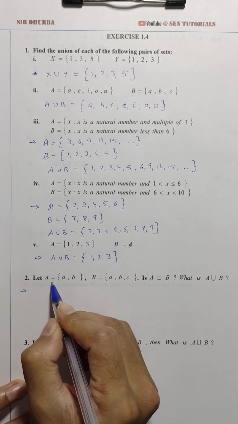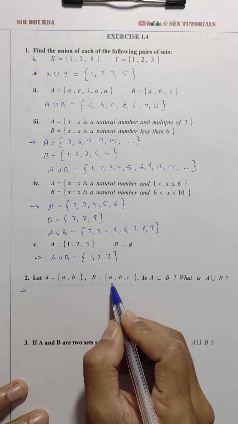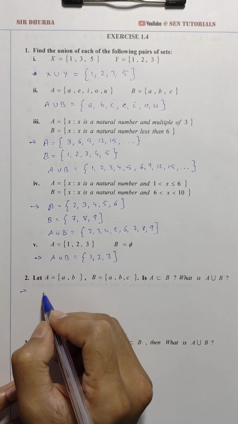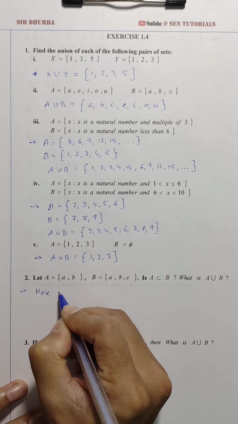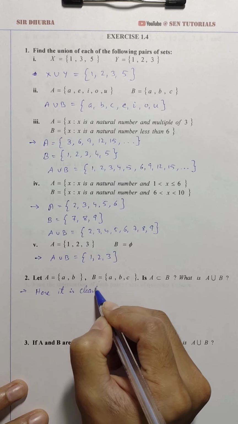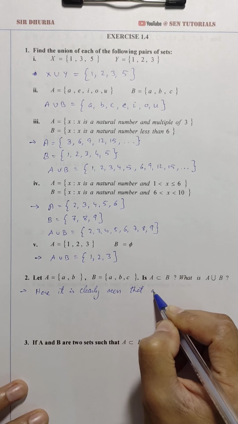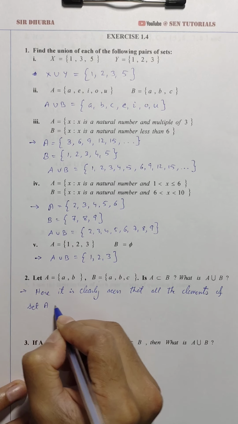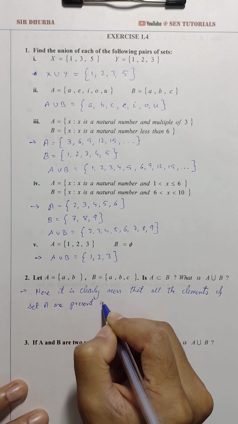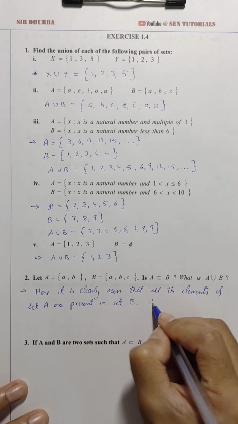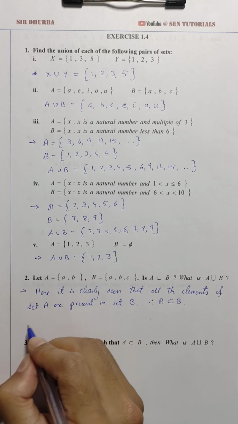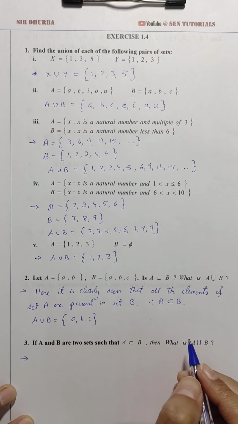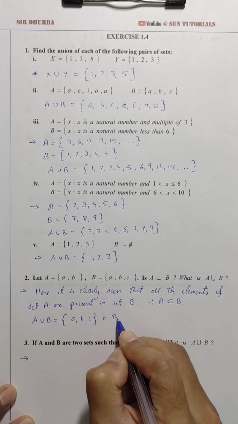Let A be the set containing the element a, and B be the set containing the elements a, b, and c. Is A a proper subset of B? Definitely we can clearly see that it is, because here we can write an explanation that it is clearly seen that all the elements of set A are present in set B. Therefore, A clearly is a proper subset of B. So what will be A union B? Just combine again a, b, and c. Simple as that.